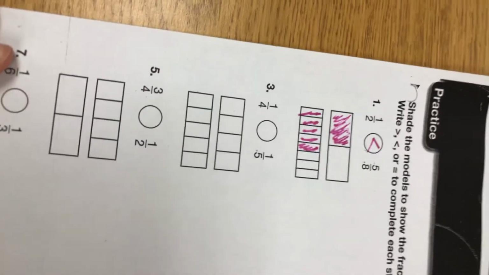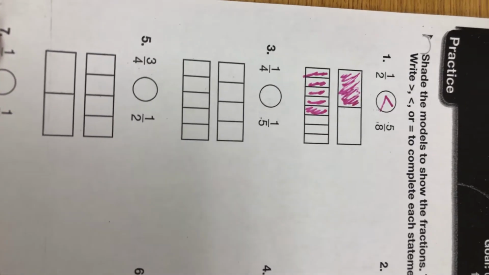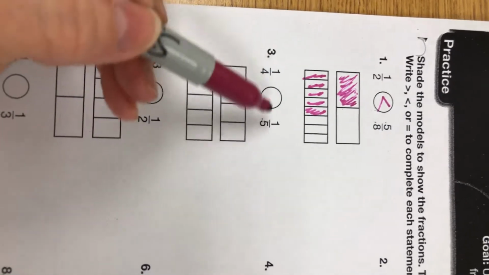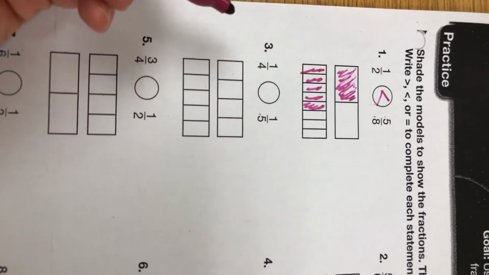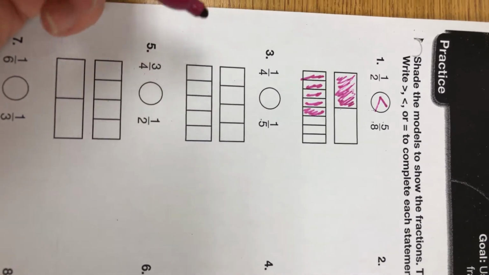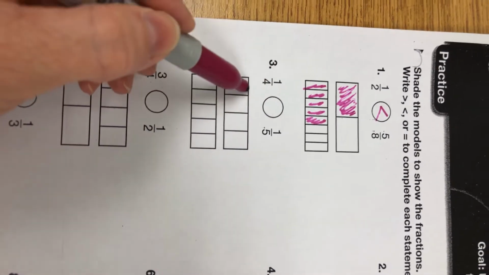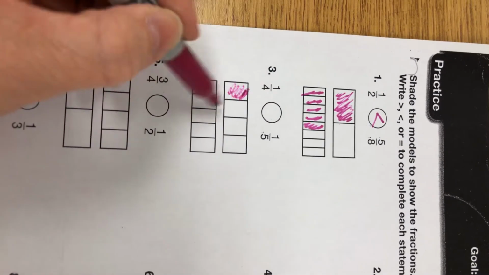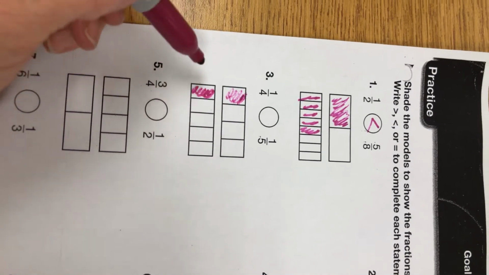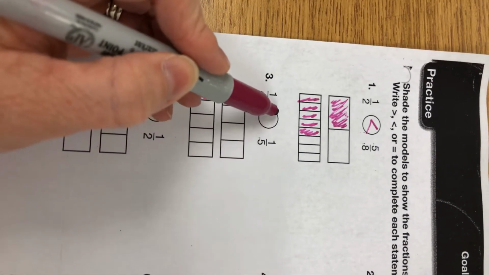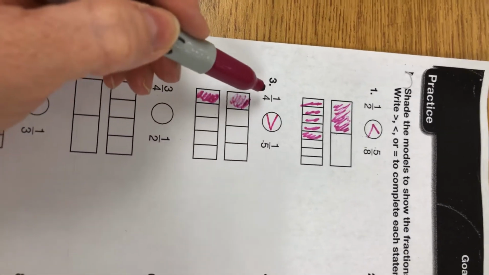Our next one is 1/4 and 1/5. And we're gonna talk a little bit more about when you see numbers that are the same on the top or the numbers that are the same on the bottom in just a few minutes, but I'm gonna shade in 1 of my 4 pieces and 1 of my 5 pieces, and we can see that 1/4 is larger than 1/5, so 1/4 is greater than 1/5.